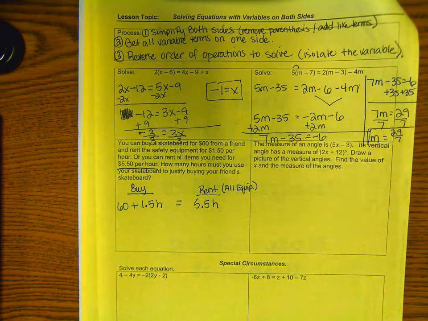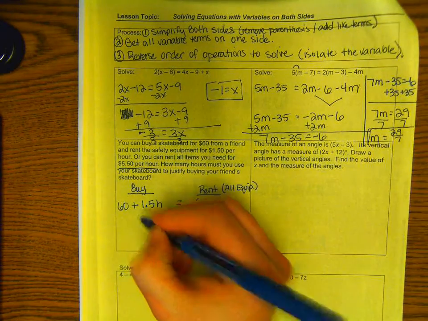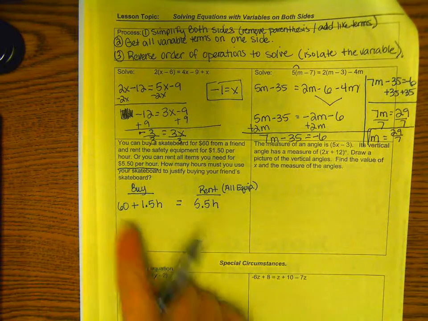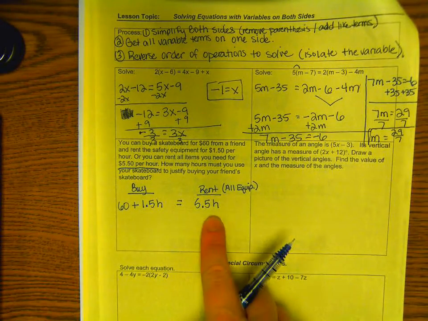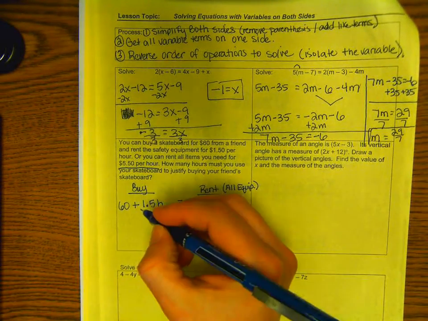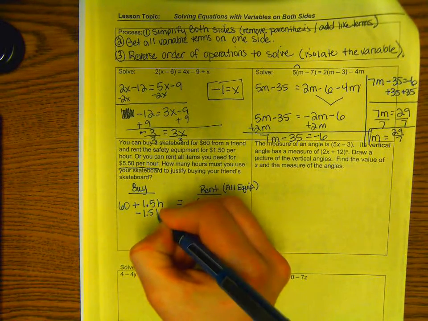Okay. And what does H stand for? Hours. Hours, so time. So how would I solve this then? Shia? So now I don't have any like terms on this side, but I can move the H terms to the other side. Is that what you meant? Cool. So what would I do with the 1.5? Good. So I'm going to subtract 1.5H from both sides.